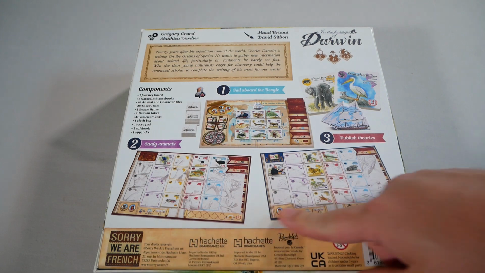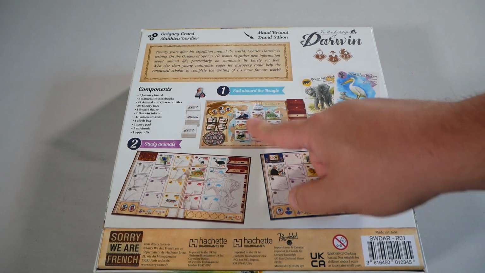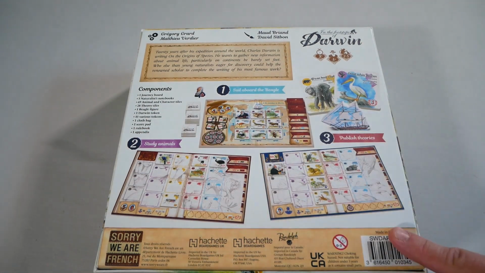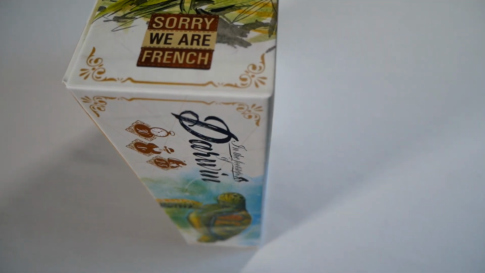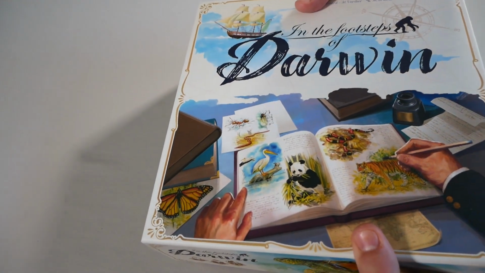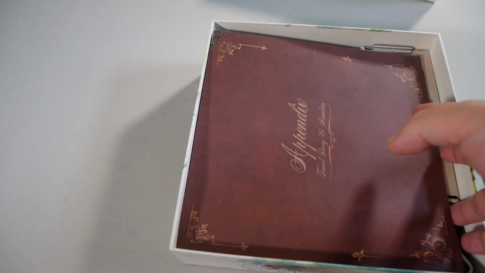It's from Sorry We Are French and Hachette Board Games here in the US. There's a barcode. You're going to sail aboard the Beagle, study animals, publish theories. You can't see it, but it's 30 minutes, 8 and up, 2 to 5 players. Pop this bad boy open. You have some nice inside the box art.